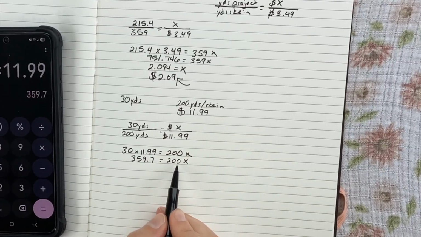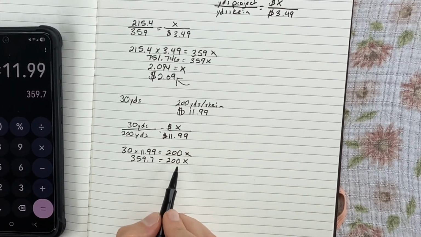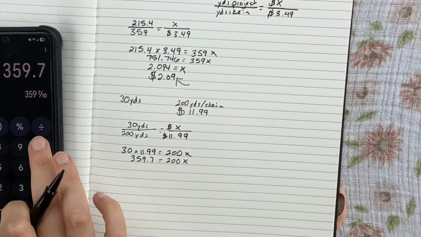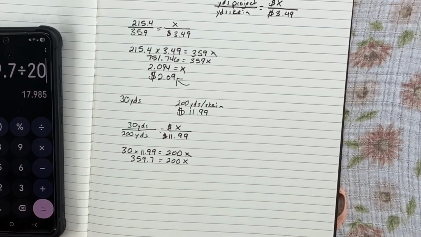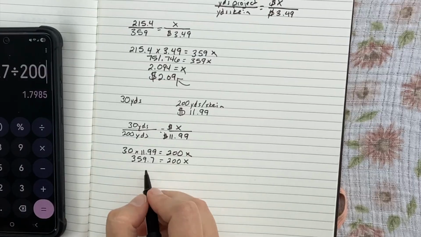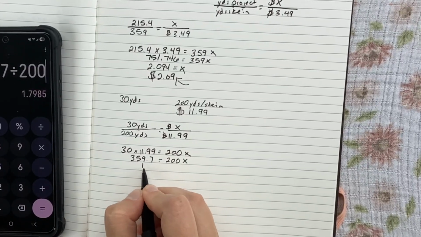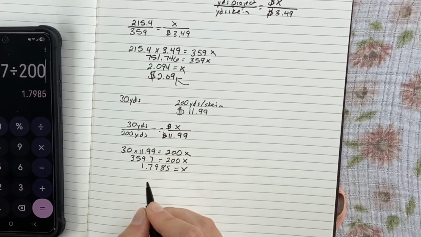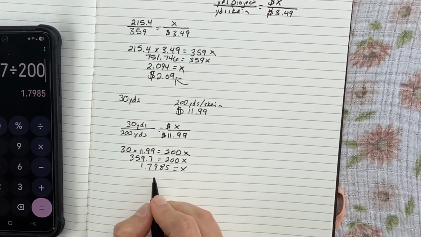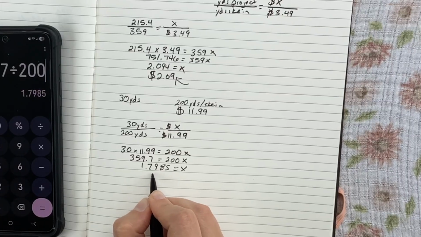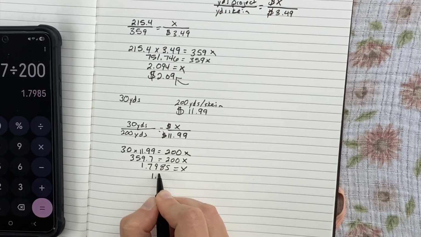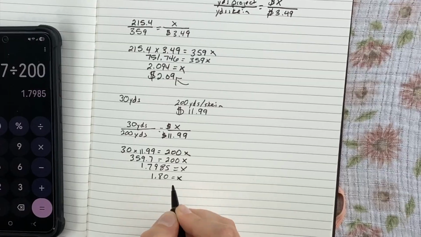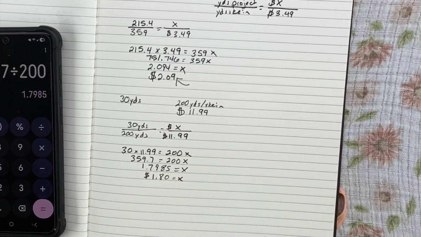Then we're gonna divide both sides by 200 to get that 200 out from over there. So hit equal and then divide it by 200. Okay, so we get 1.7985 equals X. All right, we're gonna round up because this is 8. So that means our hair bow supplies is $1.80. Okay?